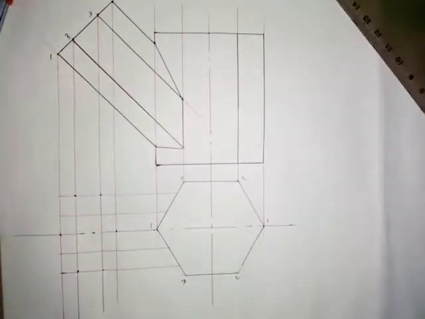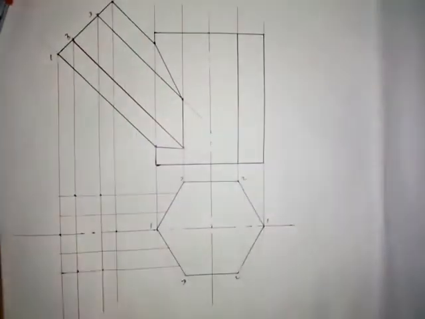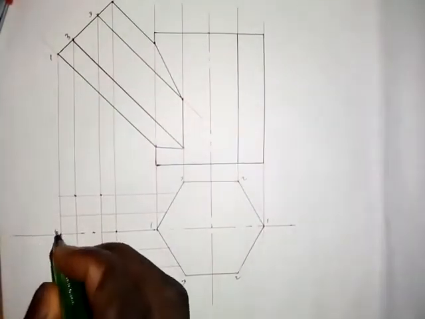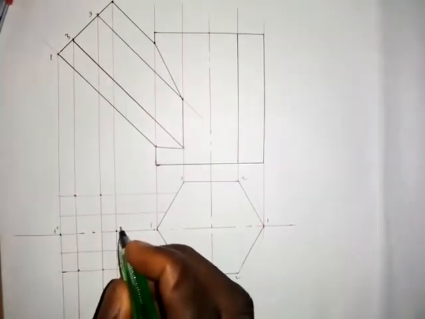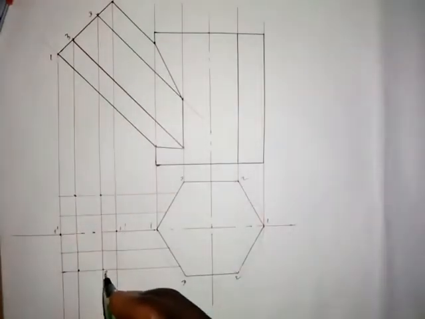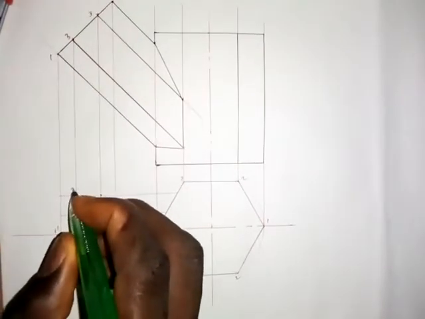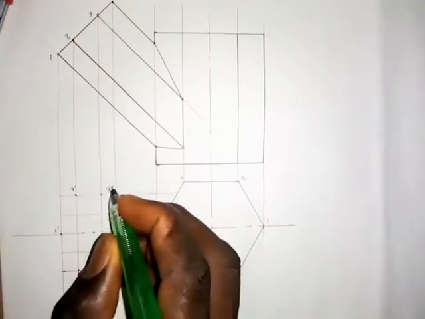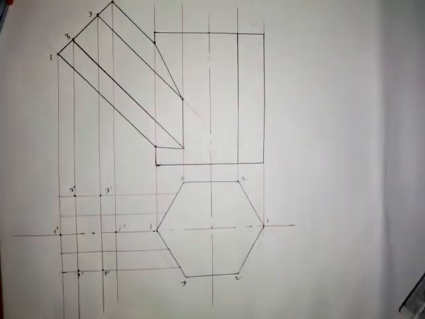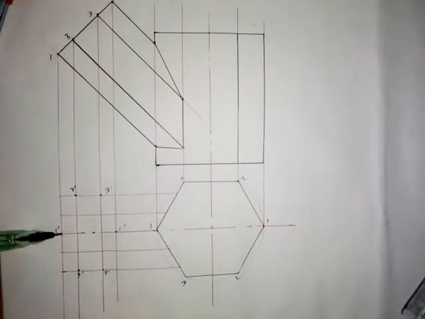So we are going to join this together. So this is point 1. Let me call it 1 prime. This is also 1 prime. This is point 3 prime. This is also 3 prime. This is 3 prime, and this is also 3 prime in the plan. So we are going to join them together. So just follow it as I did it here. Now this is line 1 here. So this is point 1.